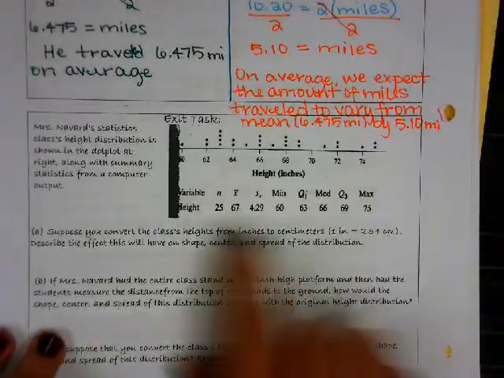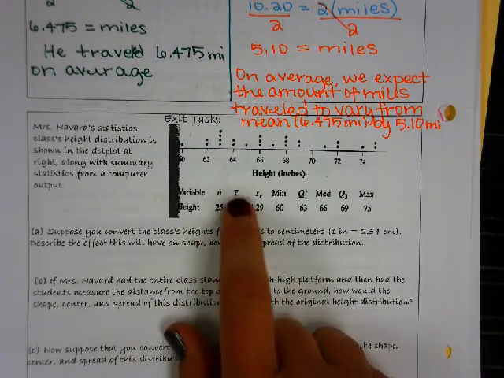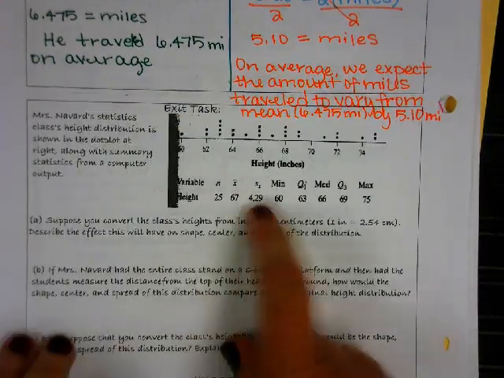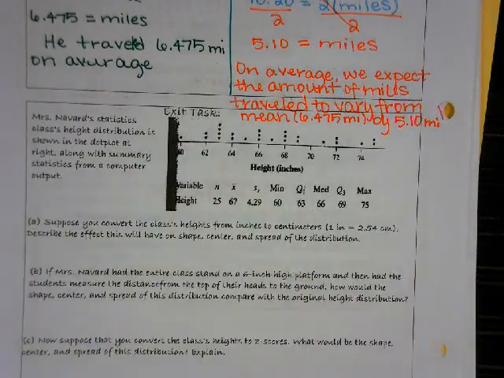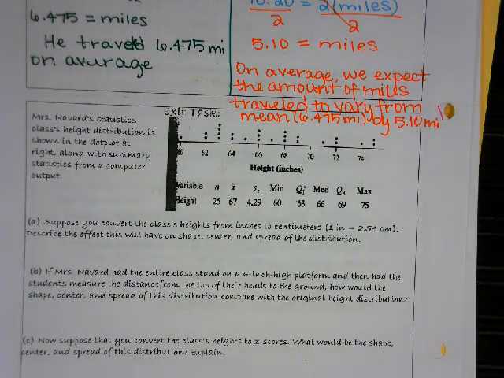Part A says, suppose you convert the class's heights from inches to centimeters. 1 inch is 2.54 centimeters. Describe the effect this will have on the shape, the center, and the spread of the distribution.